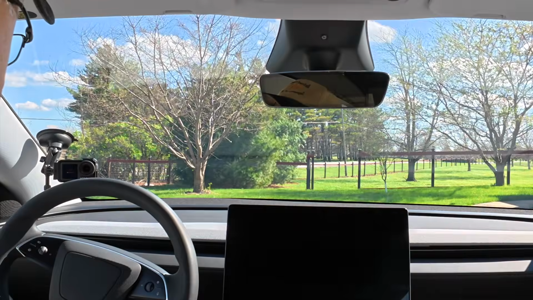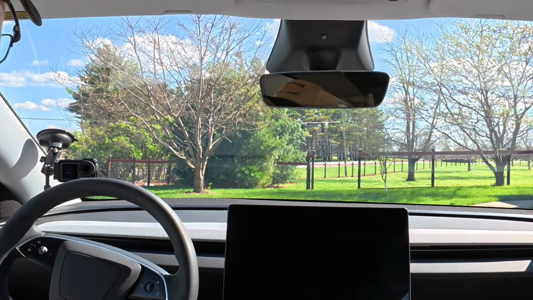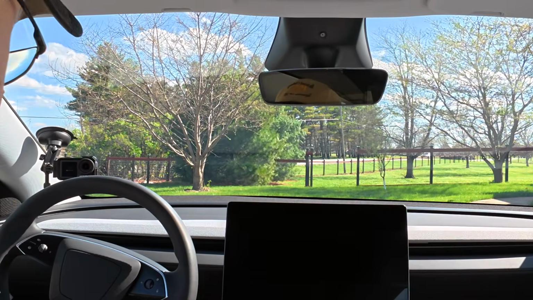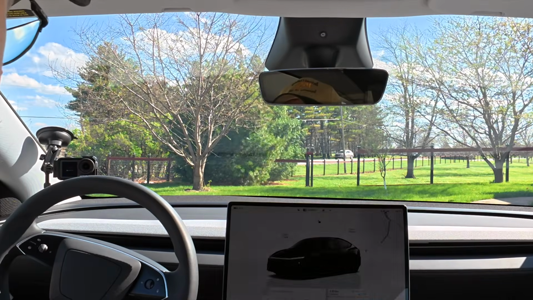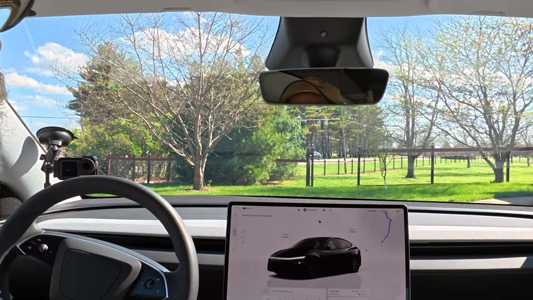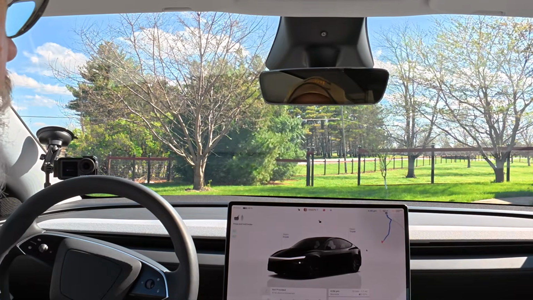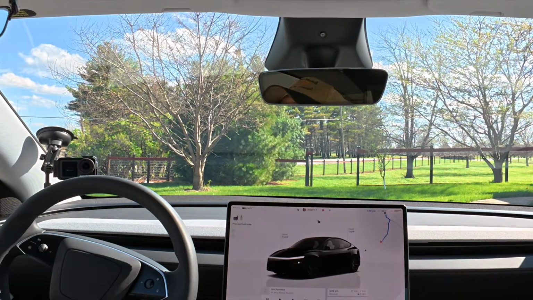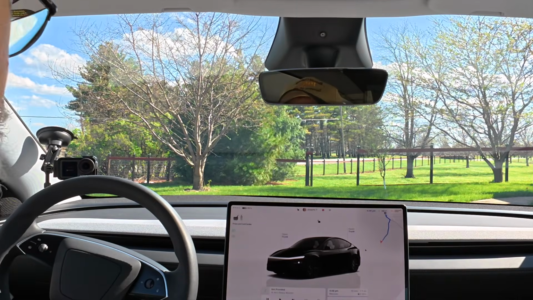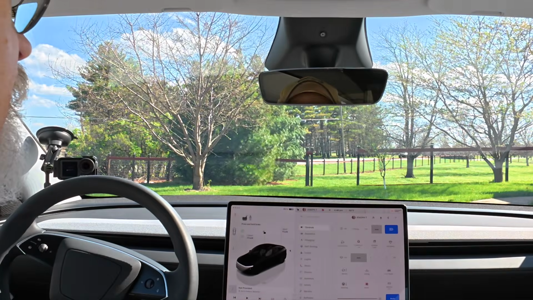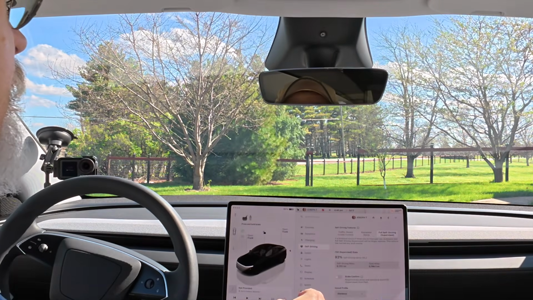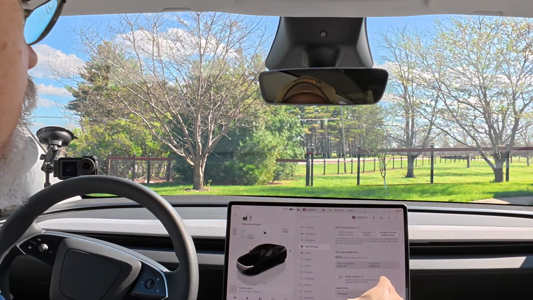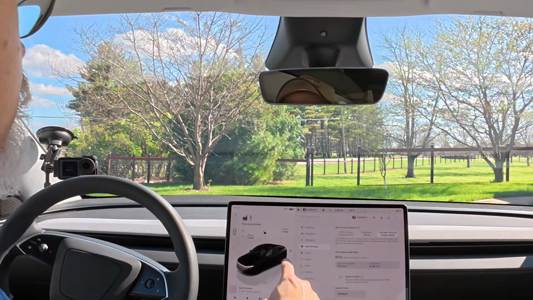Now I wait 2 to 3 minutes and hope for the best. Okay, it's been a little over 3 minutes. Now I'm going to press the brake and hold it. Okay, so the car's coming back online. Still doesn't look like the FSD button is back. It is still gone. So self-driving. Here we go. It's all good.